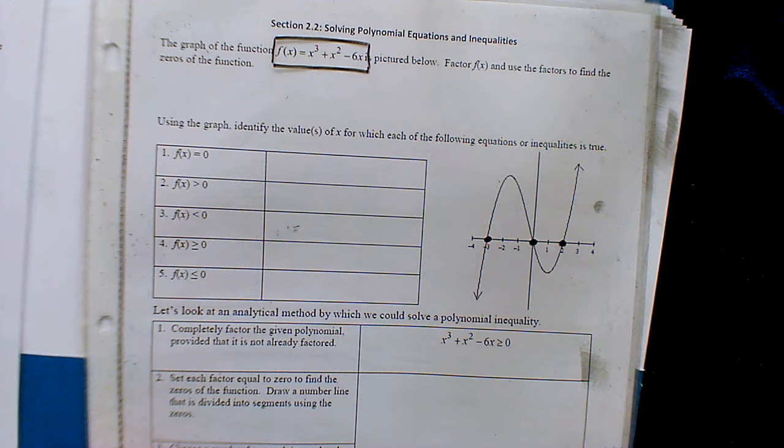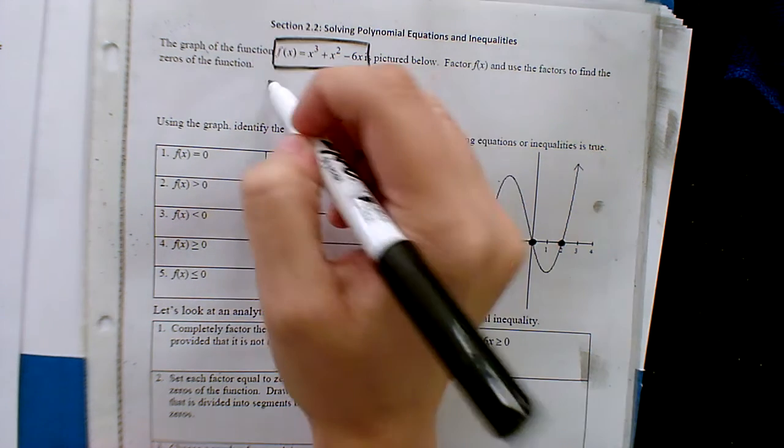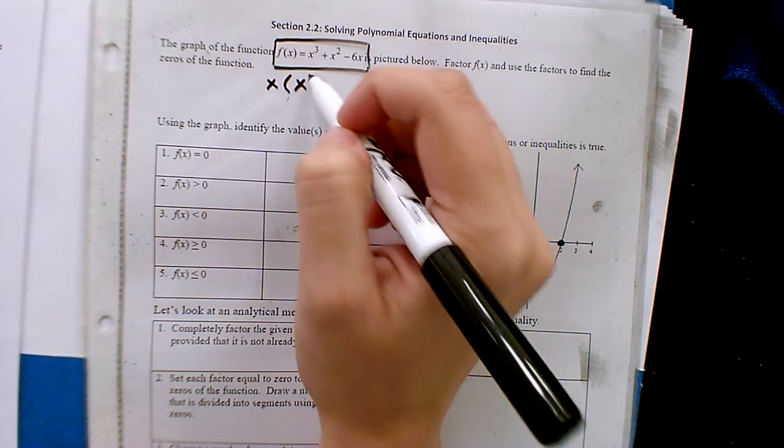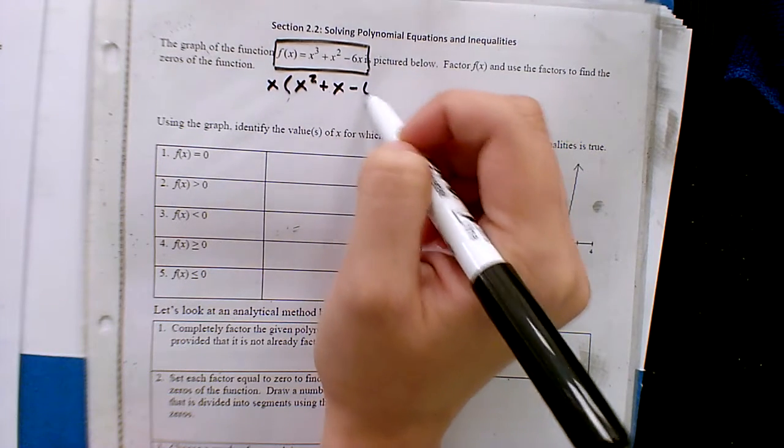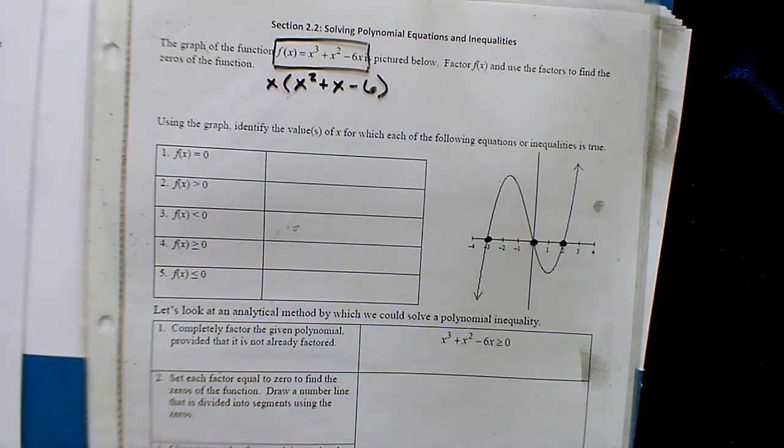Is there a GCF we can remove? Yeah, looks like an x. So we're left with x squared plus x minus 6. So we're done with GCF. Can we keep going?